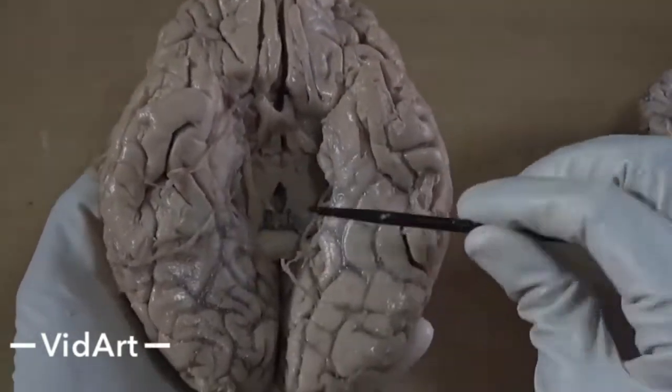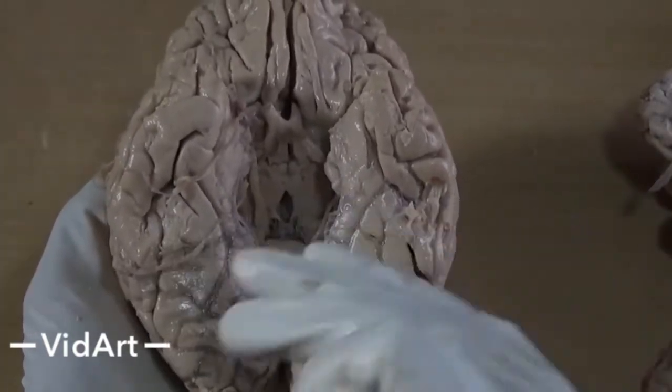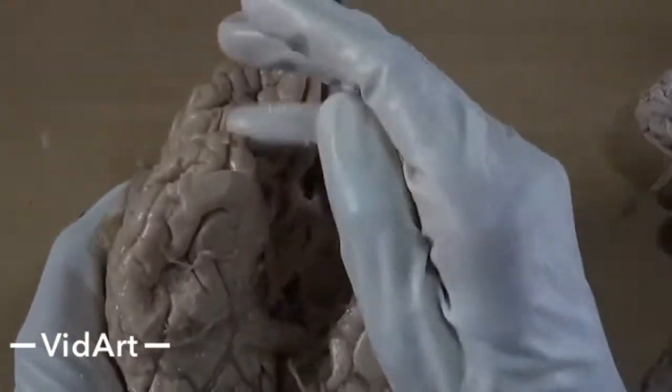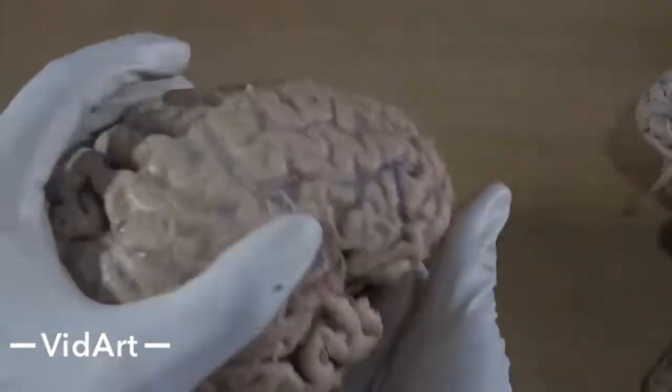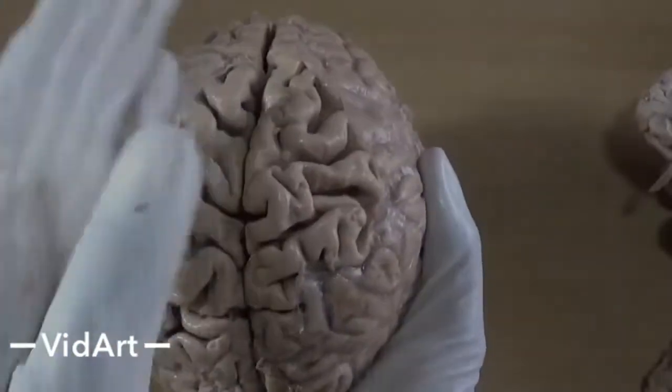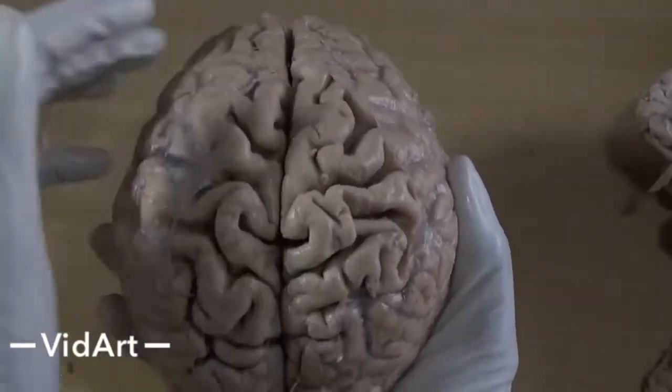Now the posterior half of this tentorial surface rests on the tentorium cerebelli. This is the temporal pole, so obviously it rests in the middle cranial fossa, and this frontal portion will rest within the anterior cranial fossa. So this is the inferior surface, this is the superolateral surface, and deep inside we will get the medial surface. So it is having three poles and three surfaces.